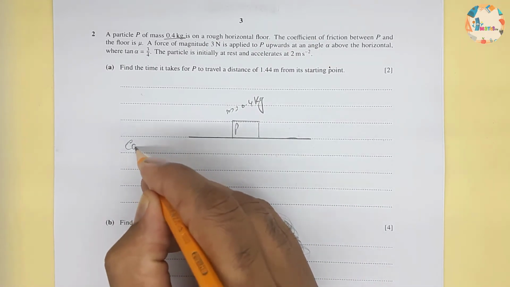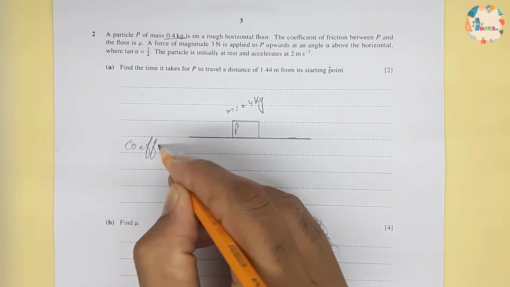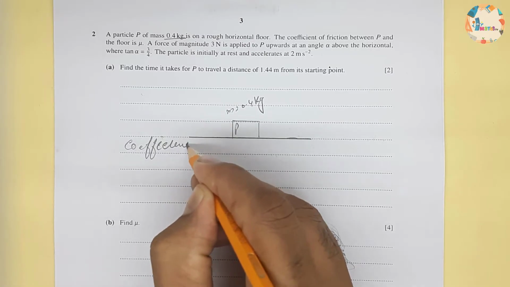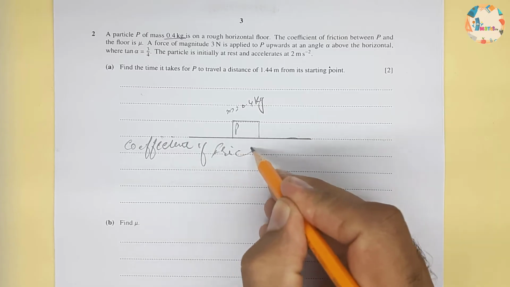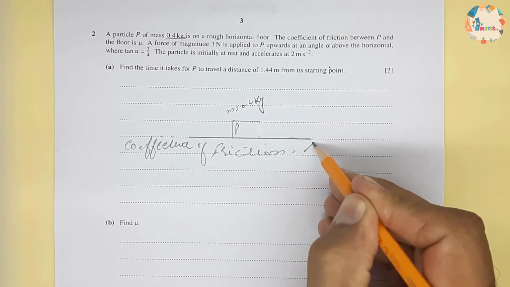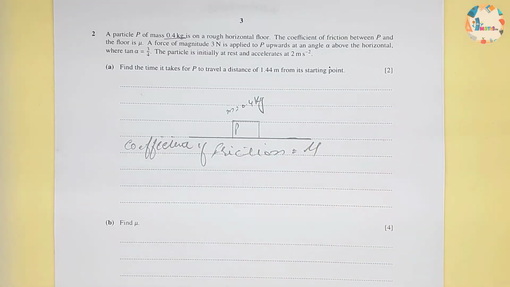We can write coefficient of friction is equal to mu. This is the given information.